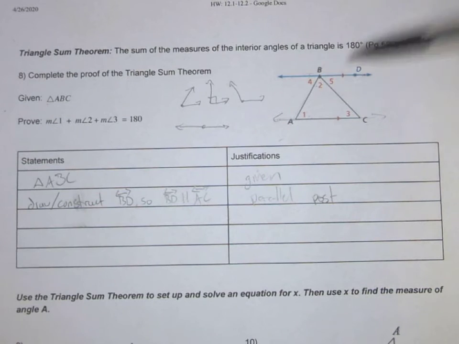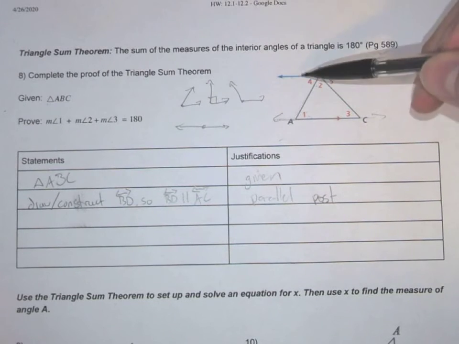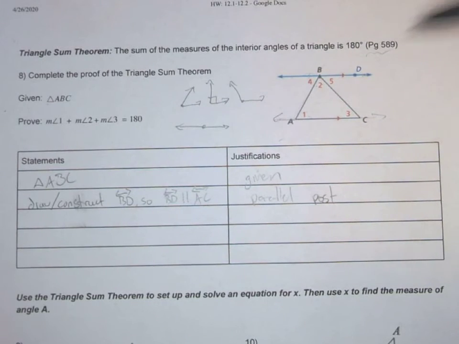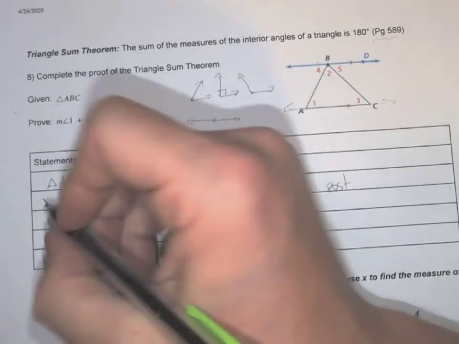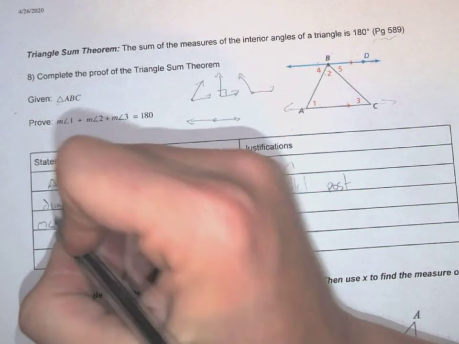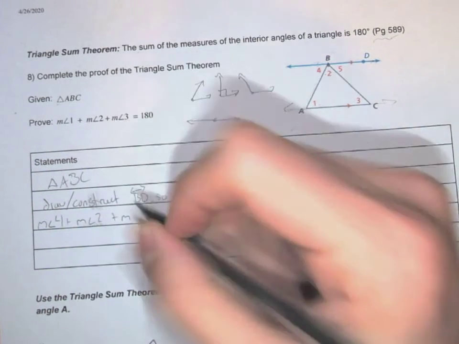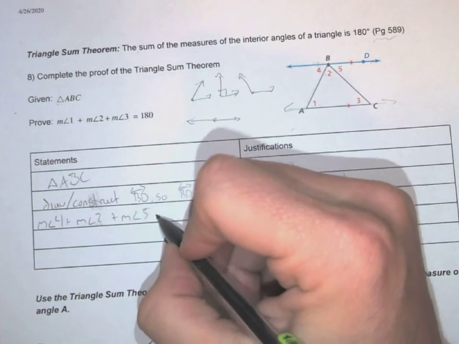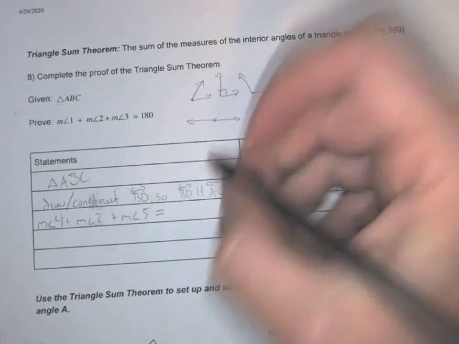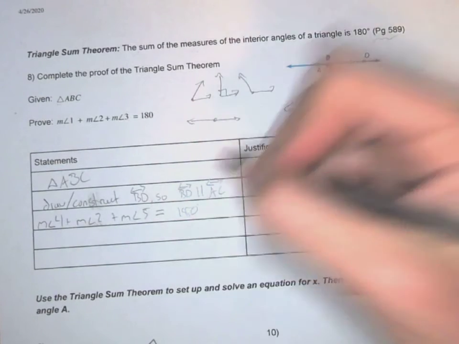Okay, so 4, 2, and 5, it's kind of like a linear pair, but they're not a pair, it's 3 of them. So if we put all those together, we're going to get 180 degrees. So we're going to put the measure of angle 4 plus the measure of angle 2 plus the measure of angle 5 equals 180 degrees.